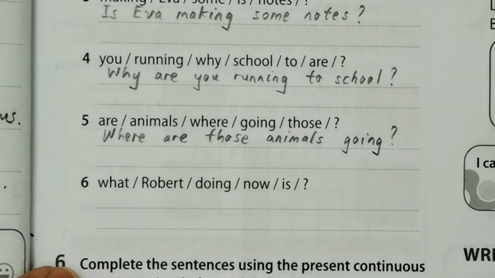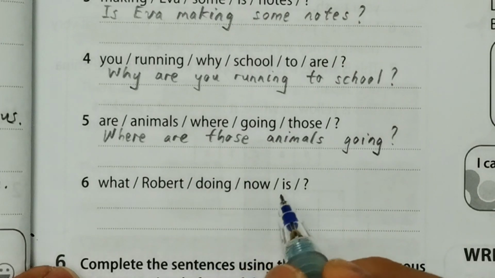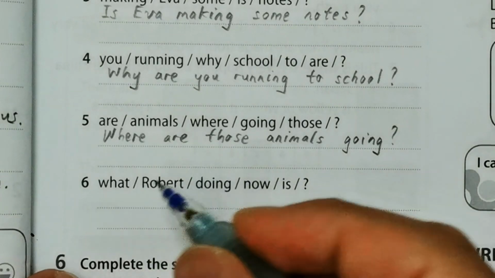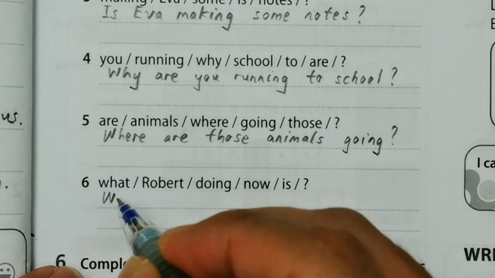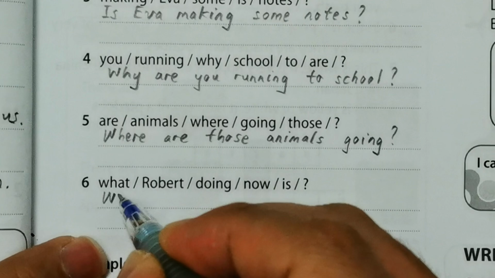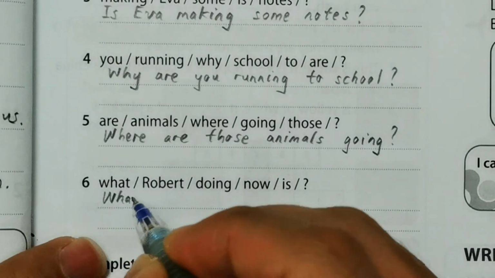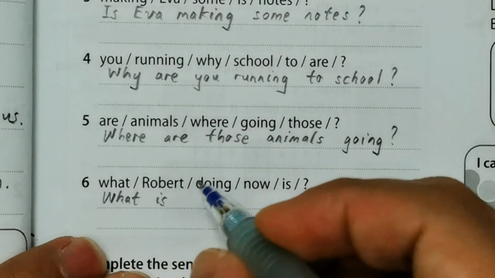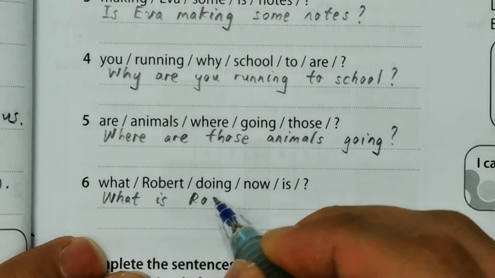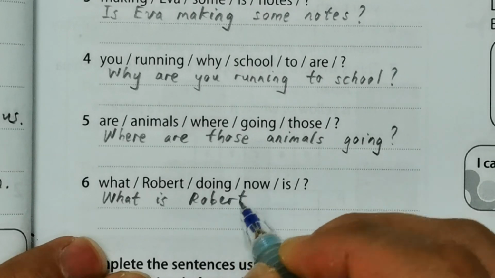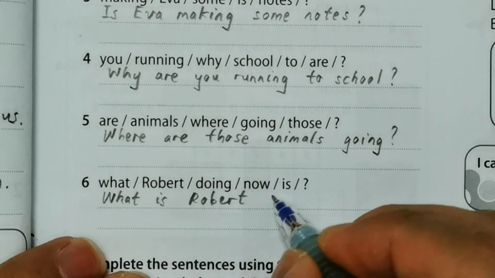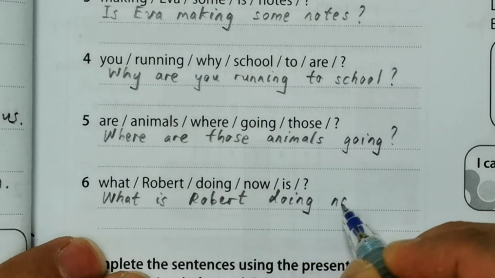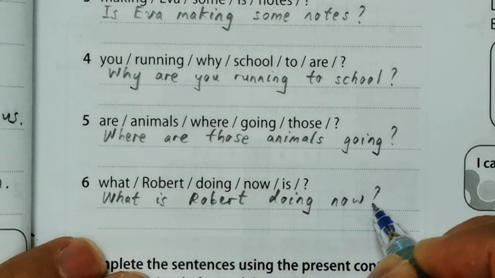And number 6. So what Robert doing now is. We have this question word here, what. So remember to capitalize the first alphabet. So what, and then followed by is, the auxiliary verb, and then Robert. What is Robert doing now? Question mark.